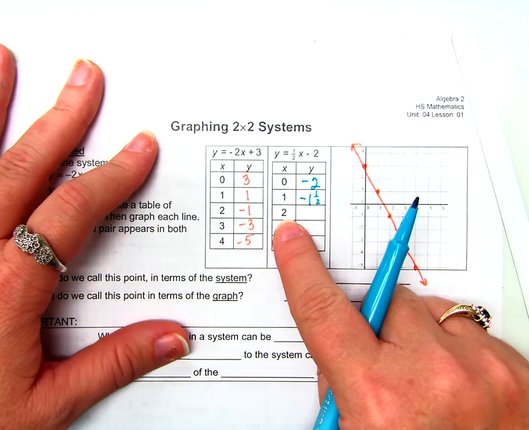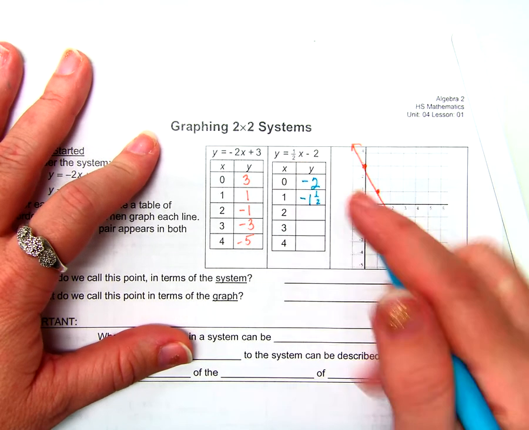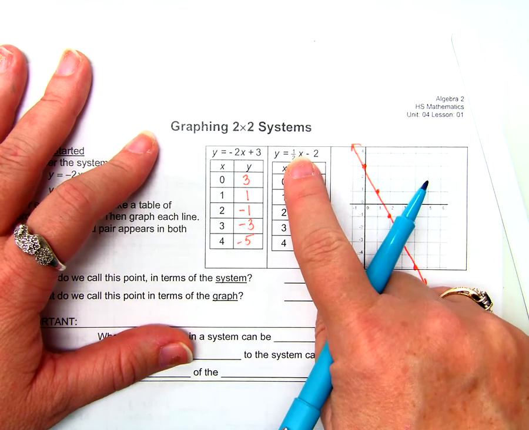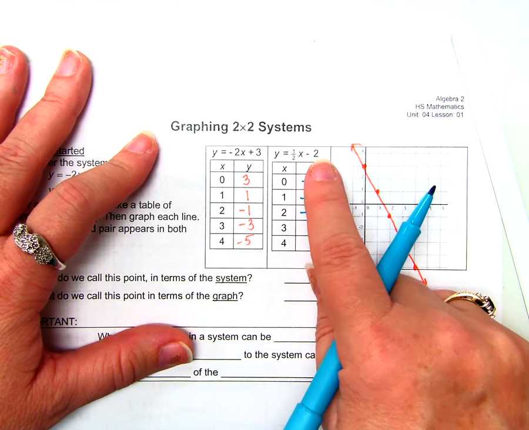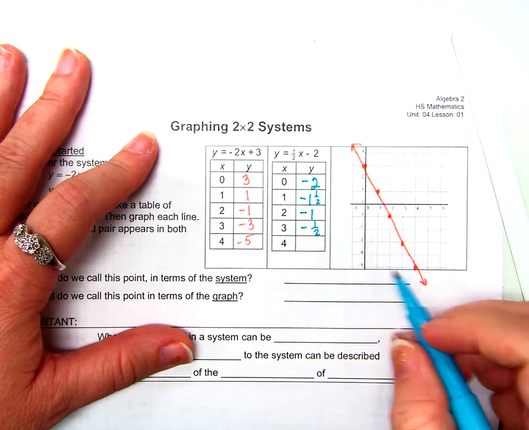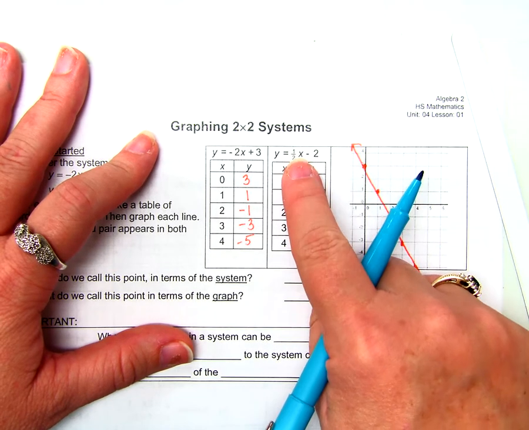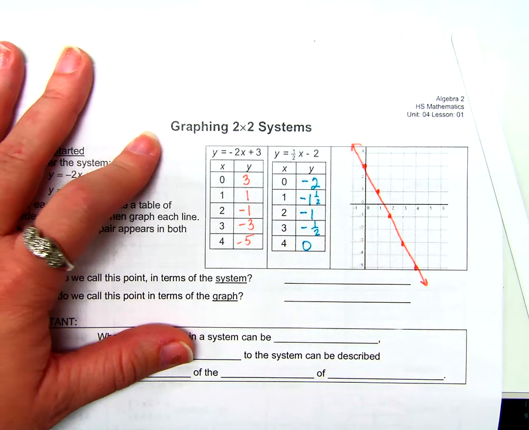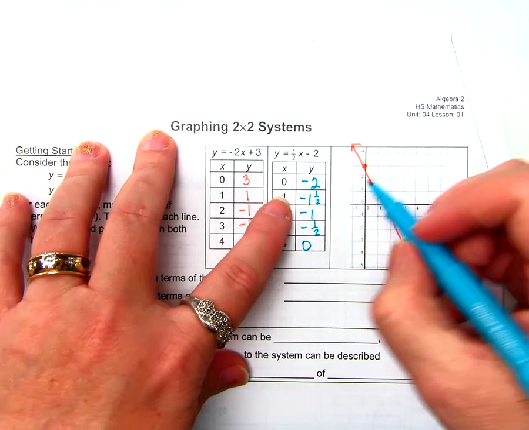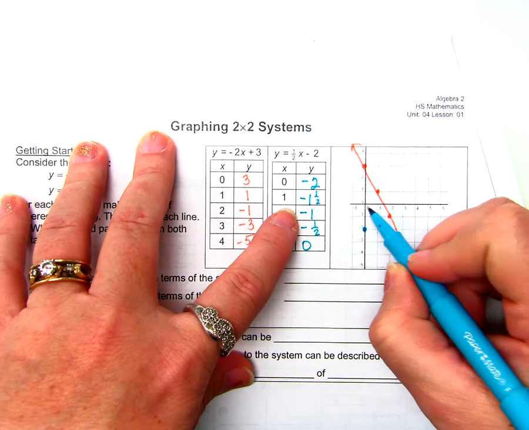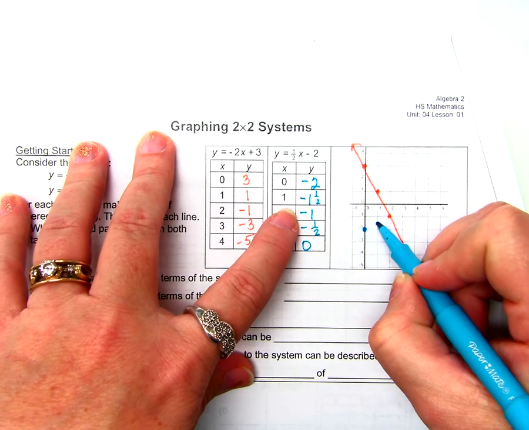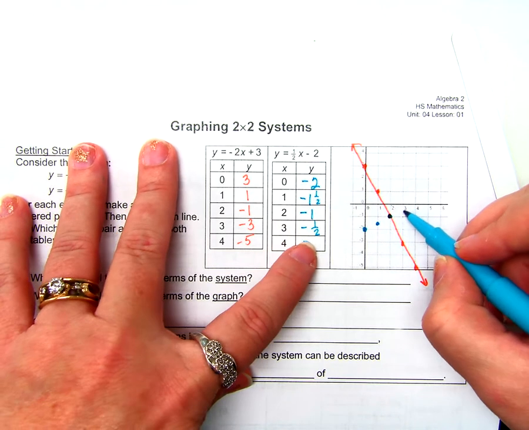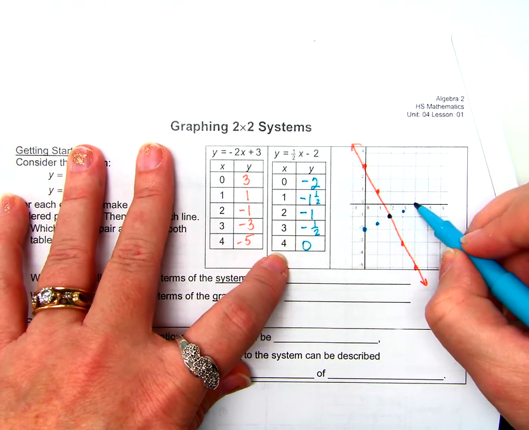If x is 2, what is y? 1 minus 2, -1. If x is 3, what is y? 1.5 minus 2, -1/2. And if x is 4, what is y? 2 minus 2, 0. Good. Now plot those points on our graph. 0, -2, 1, -1.5, 2, -1, 3, -1/2, and 4, 0.